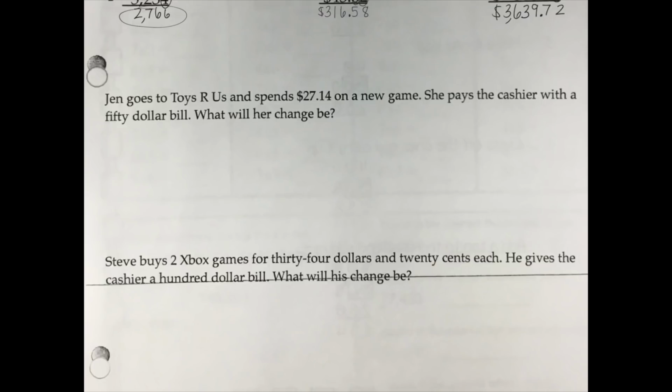Jen goes to Toys R Us and spends $27.14 on a new game. She pays the cashier with a $50 bill. What will her change be? As always, the first thing we do is bracket the question. What will her change be?